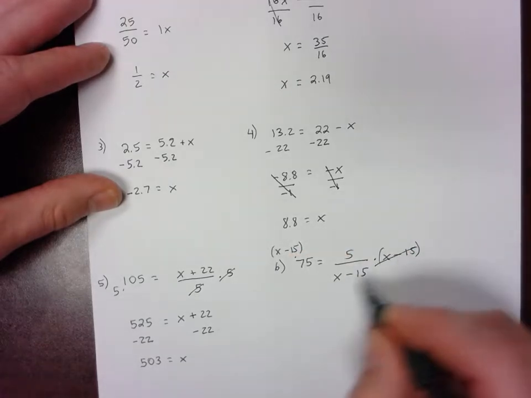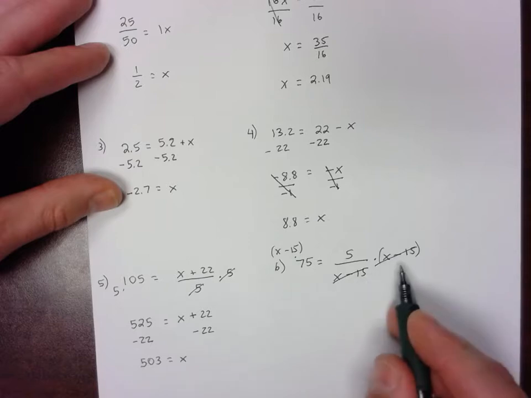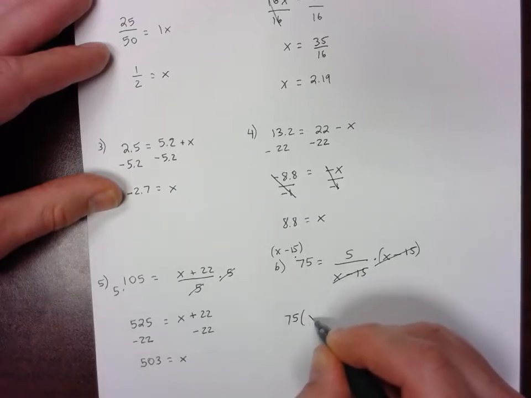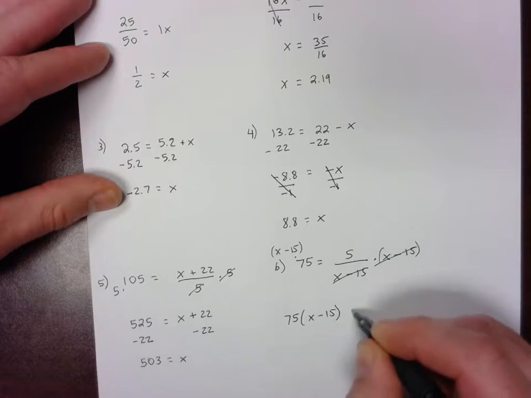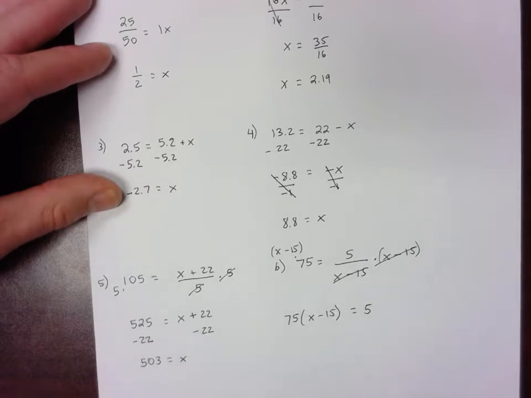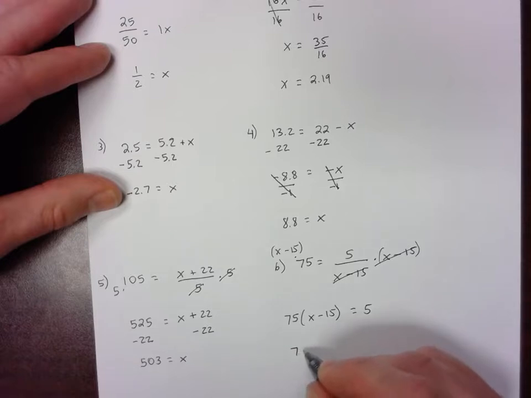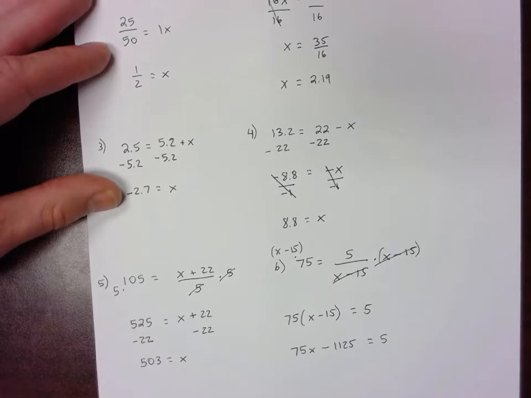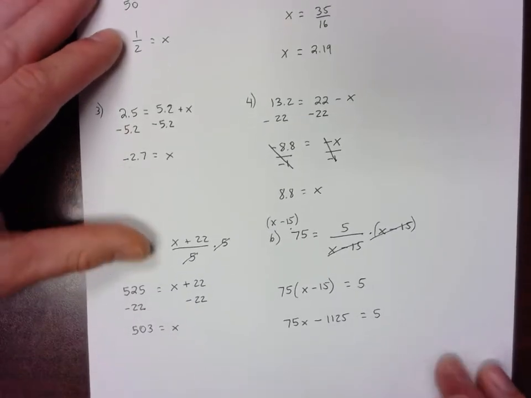When I do this, I basically get rid of the denominator on the right-hand side, and now I have to distribute on the left-hand side. When I distribute, I end up with 75x minus 1125 equals 5. Now I can follow the same rules I've been doing.